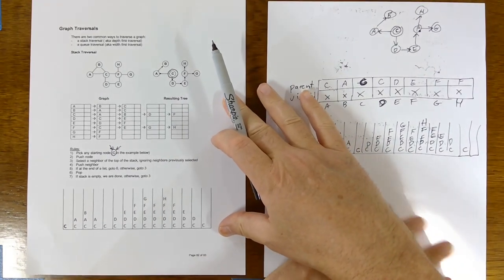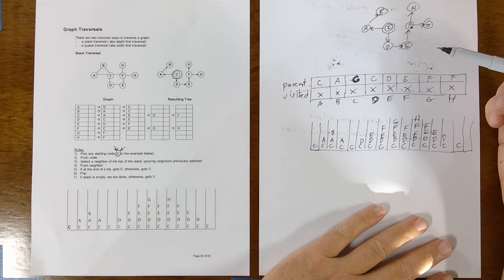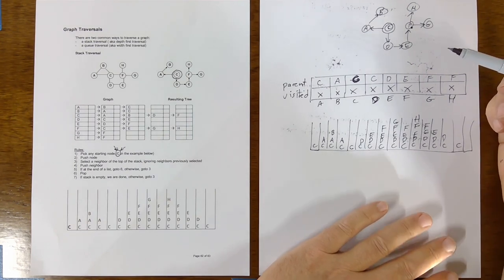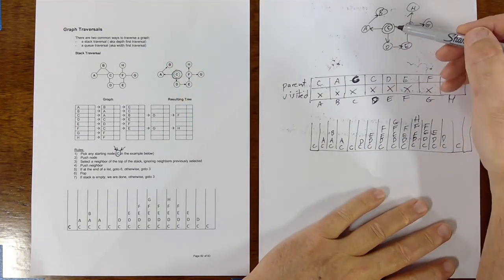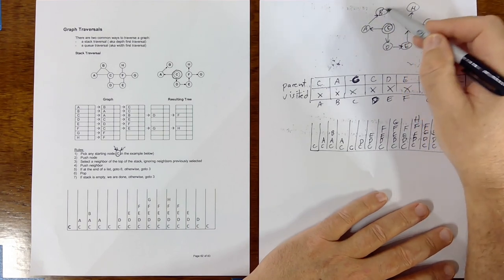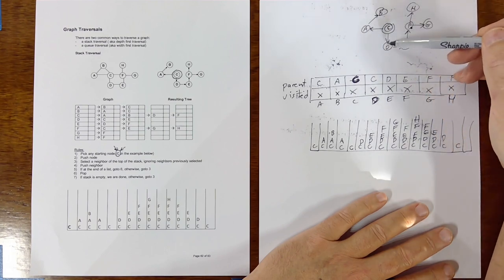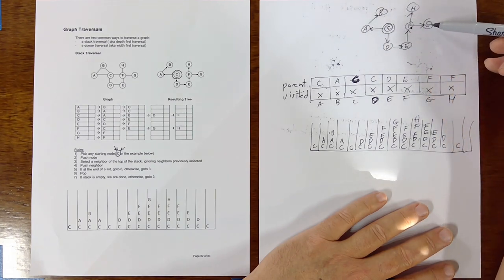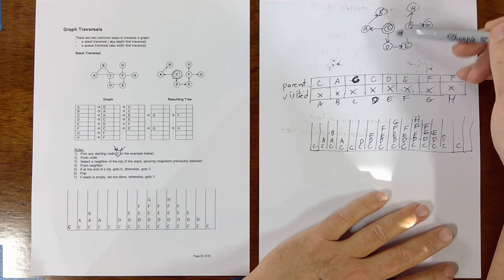Okay, so that's the execution of a stack traversal of a graph, and it's a depth first traversal. That is, we started at C and then we went as far as we could go. We went all the way to B. And then when we couldn't go any further, we came back, and then we went as far as we could go. We went all the way to G. We came back, and we could go a little further this way, so we went that way and picked up H and then came on back.